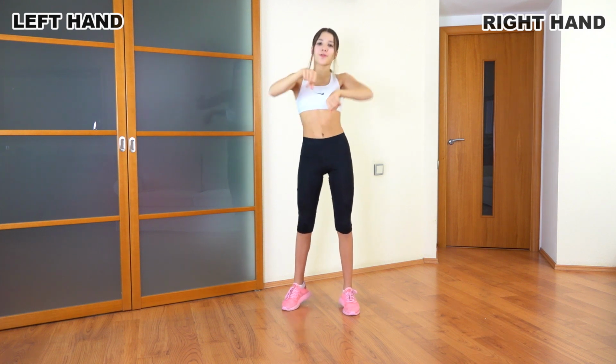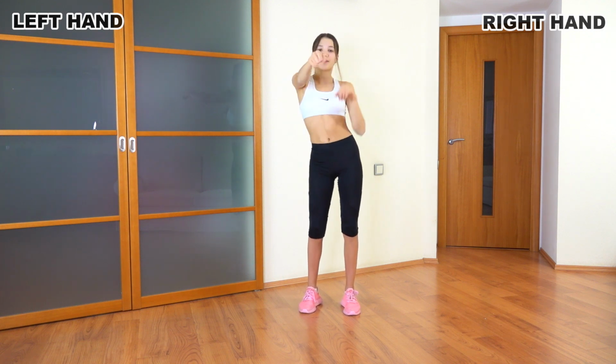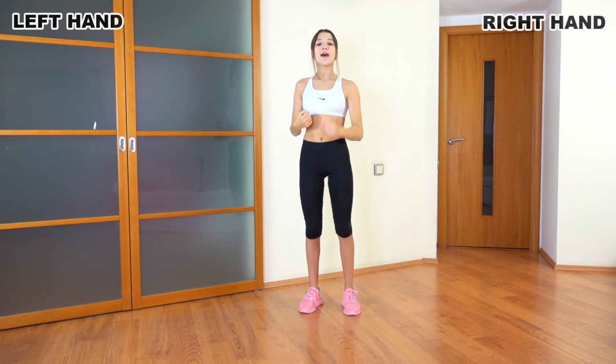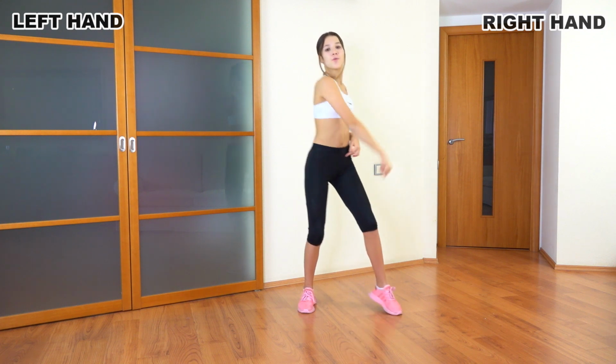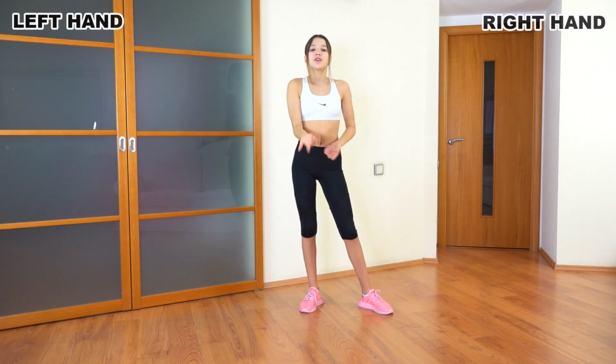So after this, what we're going to do is go 1, 2, and then 1, 2, 3 fast. So it's basically going to look like this. 1, 2, 1, 2, 3. And then after that, we're just going to step to the right. This step, everyone does it differently. So just do it however you want.